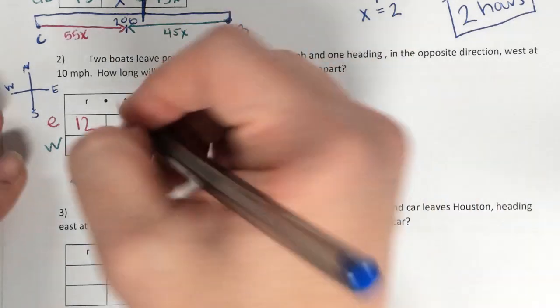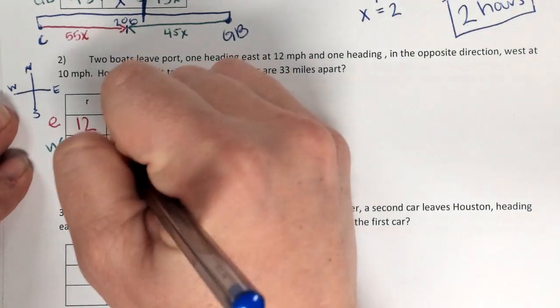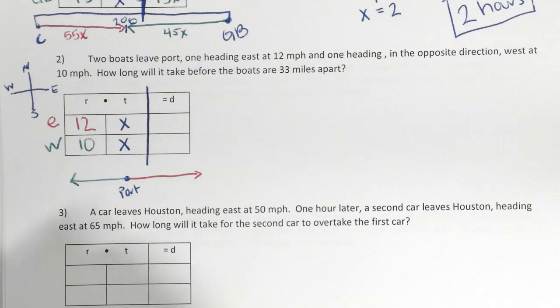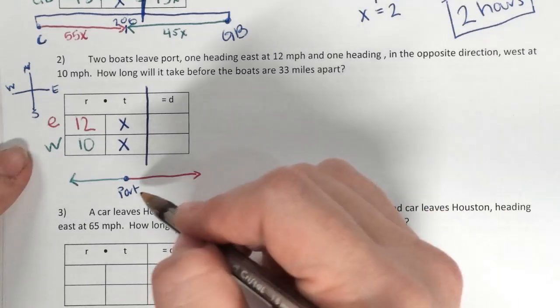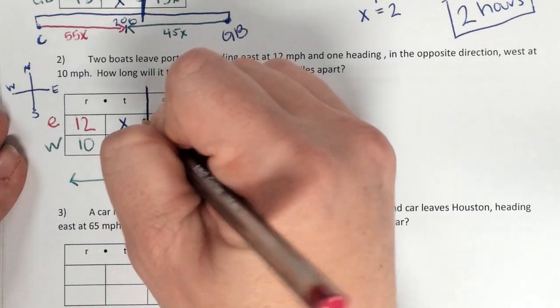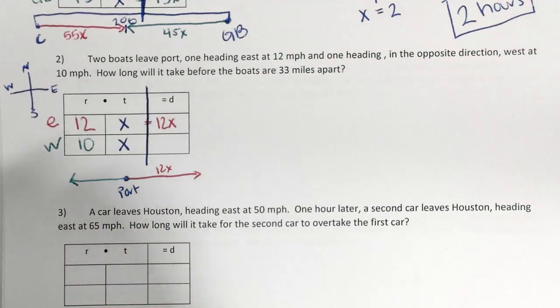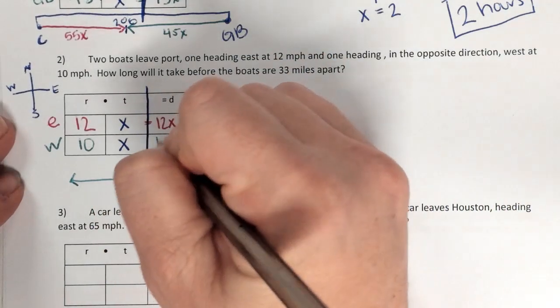No. So we are going to assume the times are the same, because if the times are different, I have to give you that information. So if it ever doesn't say anything about time, you're just assuming they're both x and that's what it is. Okay? So now what represents the distance of the east boat? 12x, because 12 times x is 12x. And what represents the distance of the west boat?